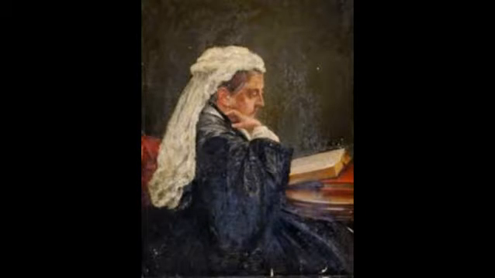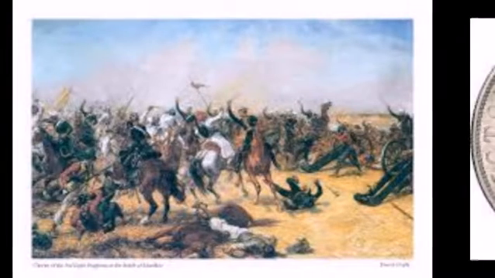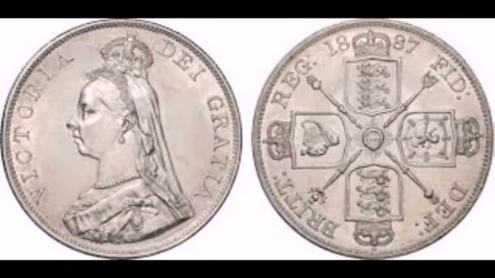1737, death of King George II's wife, Queen Caroline. 1738, John and Charles Wesley start the Methodist movement in Britain. 1739, Britain goes to war with Spain in the War of Jenkins' Ear. The cause, Captain Jenkins' ear was claimed to have been cut off during a naval skirmish.